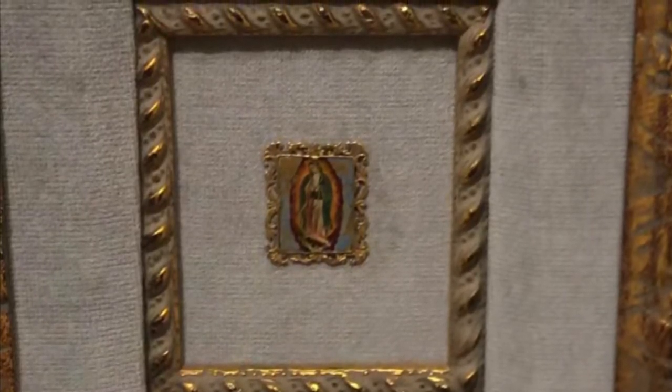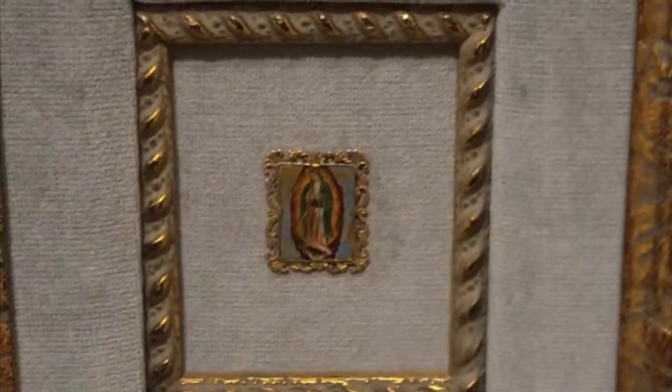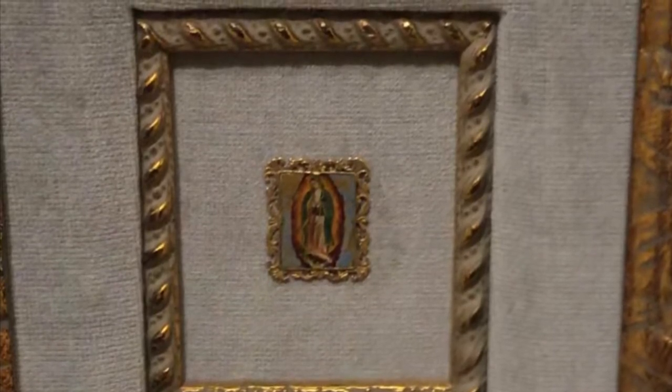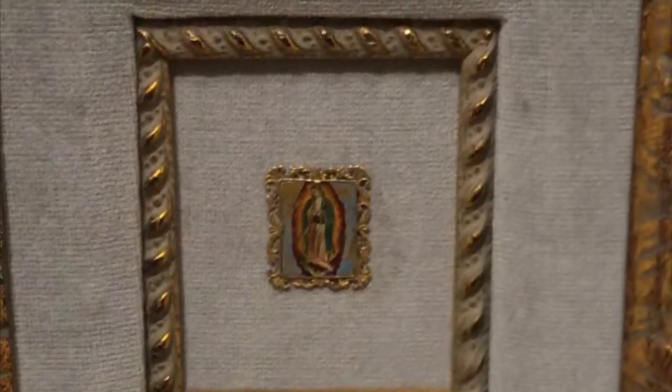The artist of this painting is anonymous, and it was created in the 18th century Spanish colonial.